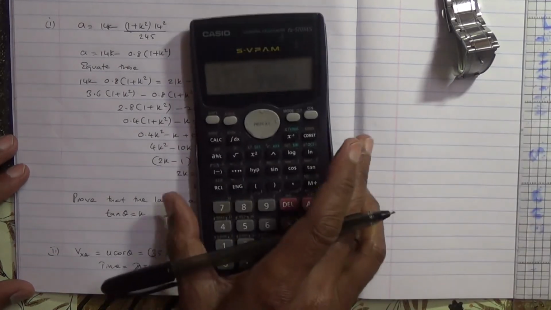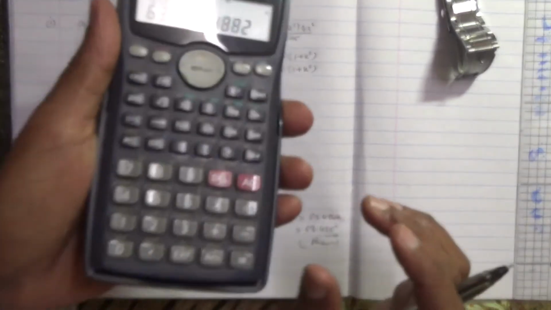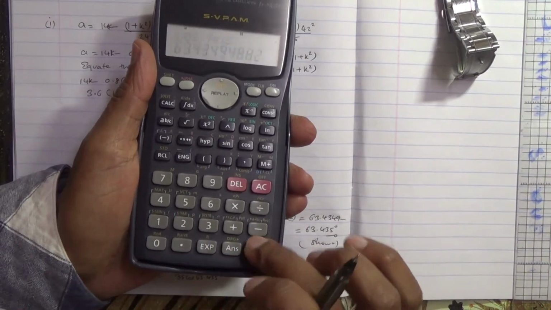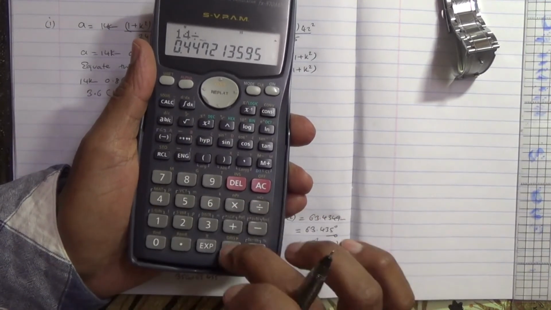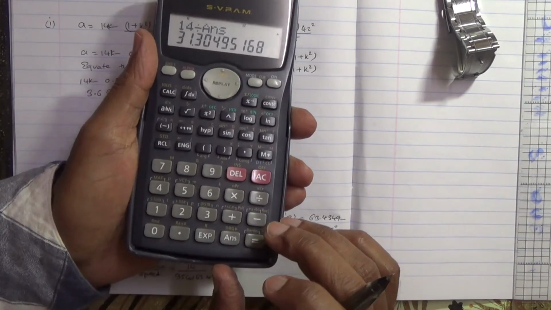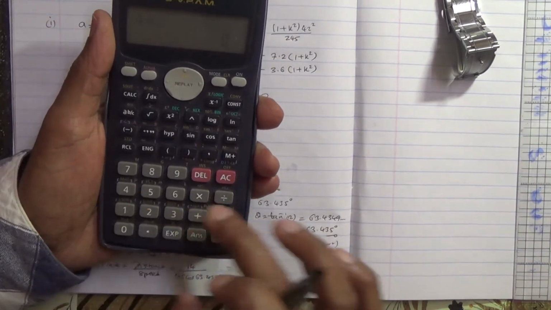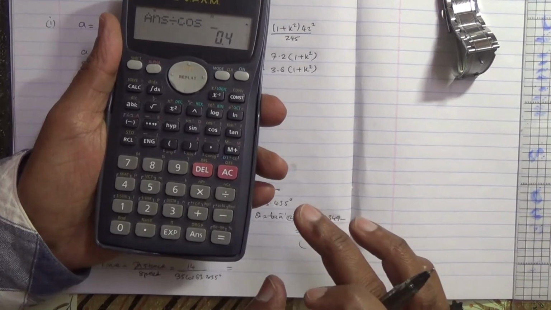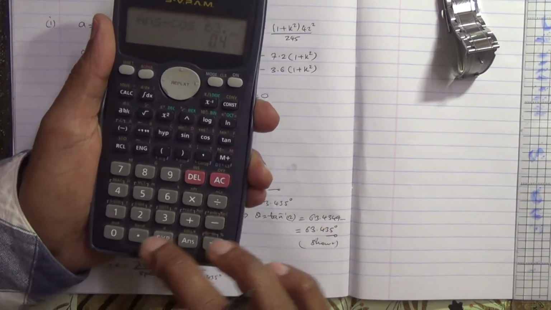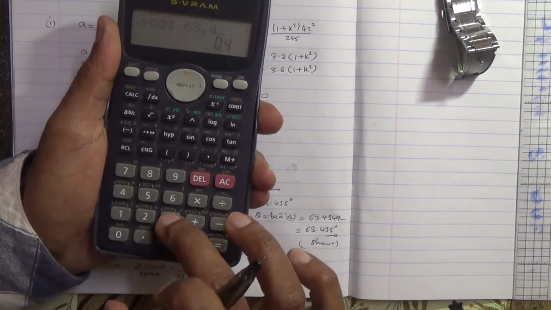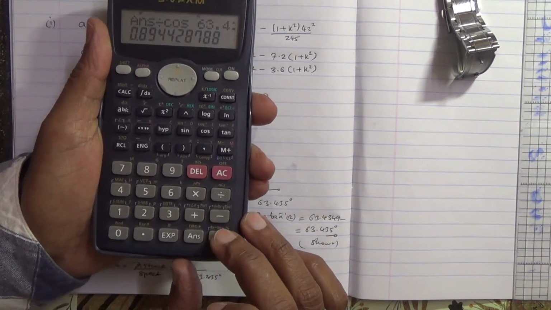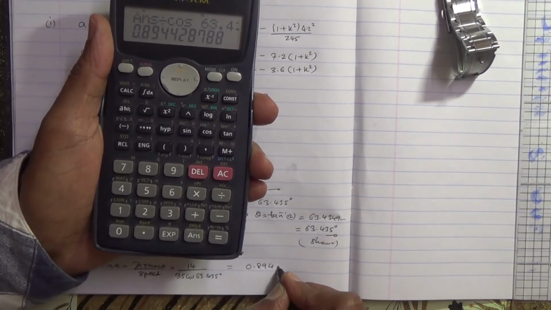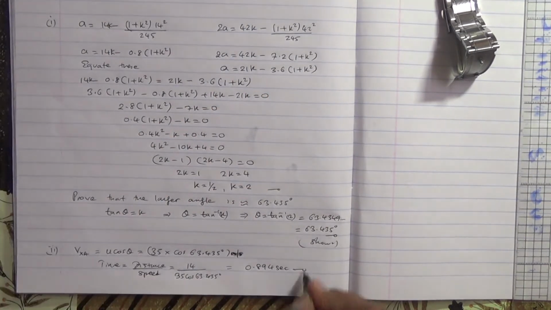So we take the cos of the angle, and then 14 divided by 35 and then divided by cos of 63.435, and we're looking at 0.894 seconds. So here we are for the second part of the question.